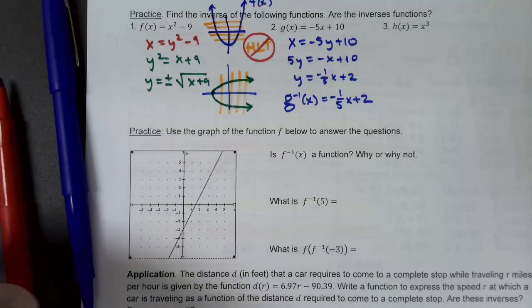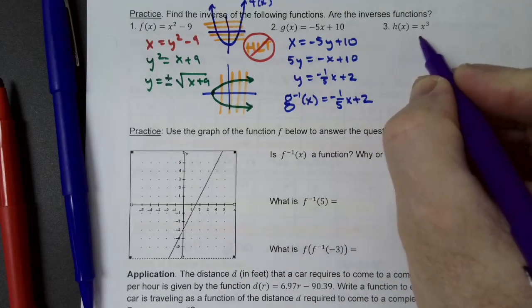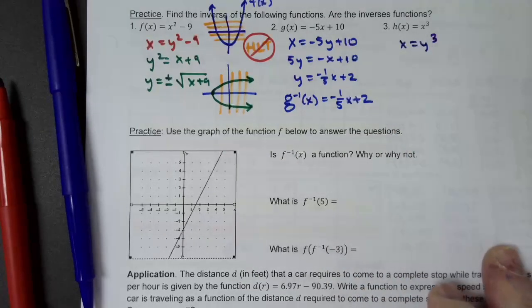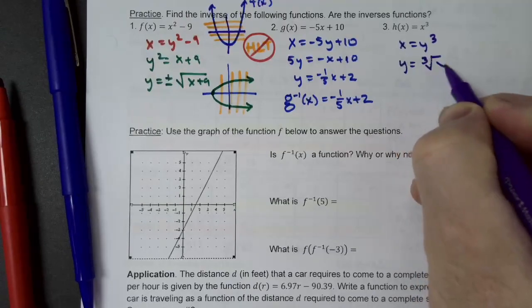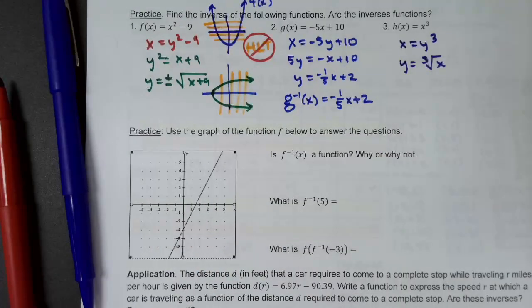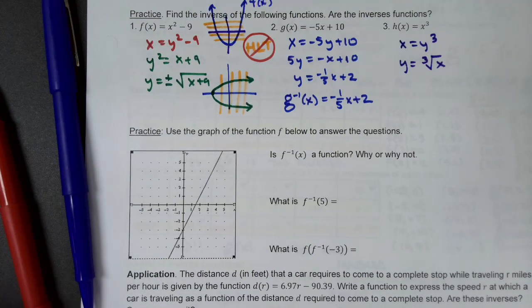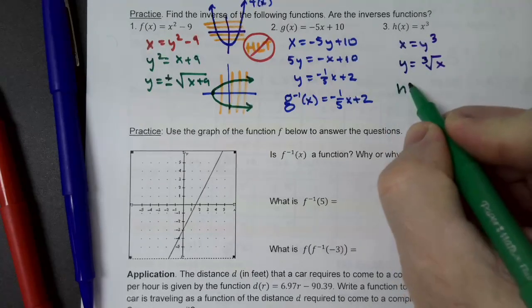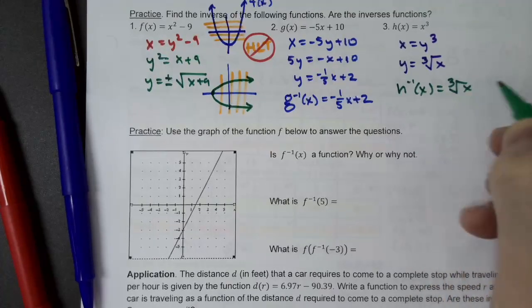Let's take a look at the next one. This will be not y equals x cubed, but x equals y cubed. If we know to solve for y, we're going to take the cube root of x. Based upon that, we know that h prime of x would equal the cube root of x.